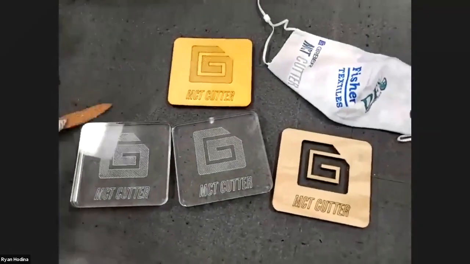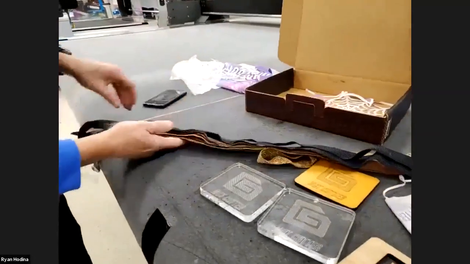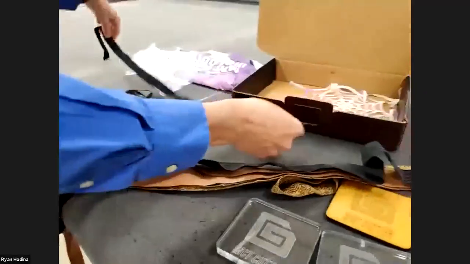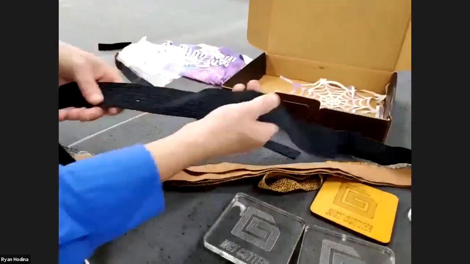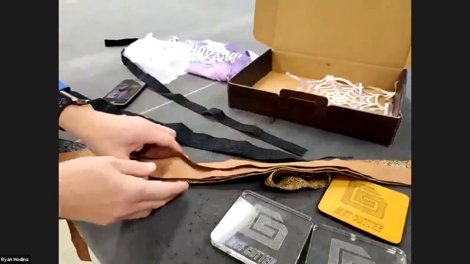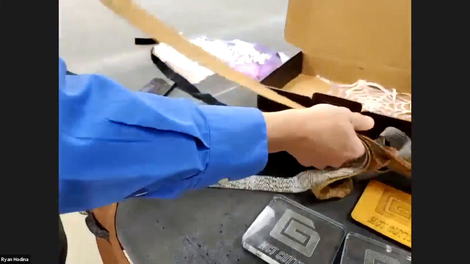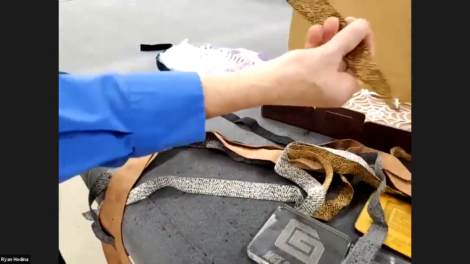These are just some examples. We had a customer in the furniture business that needed to cut some fabric material. So all of this material was laser cut. Very, very easy to use the laser for a variety of materials. So 80 millimeters per second.